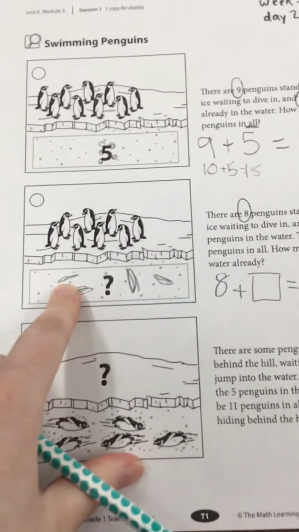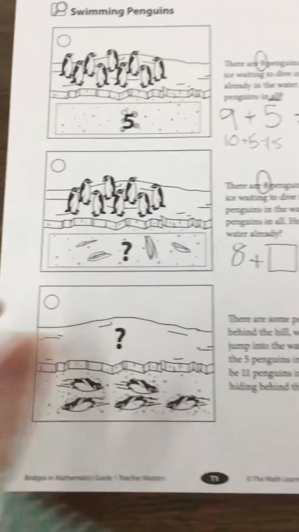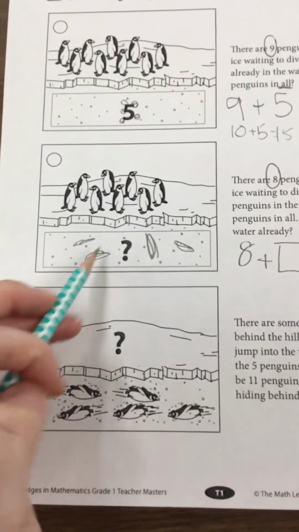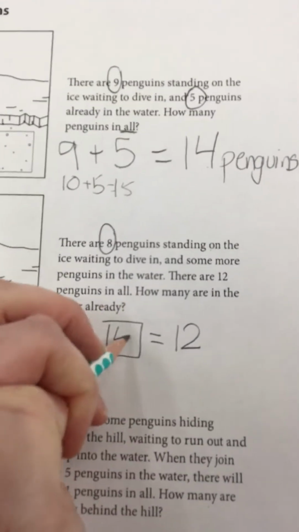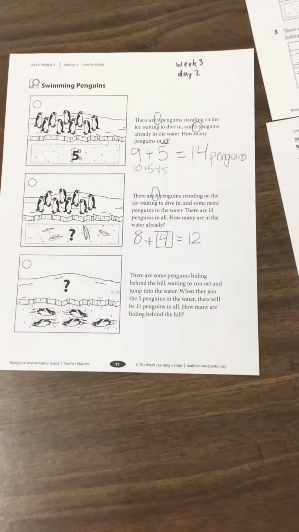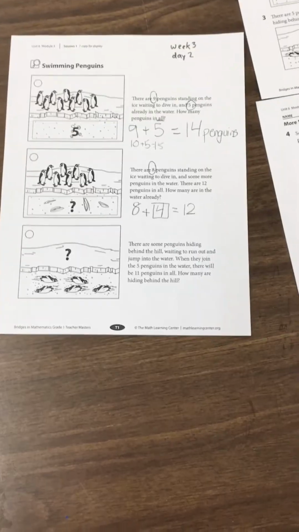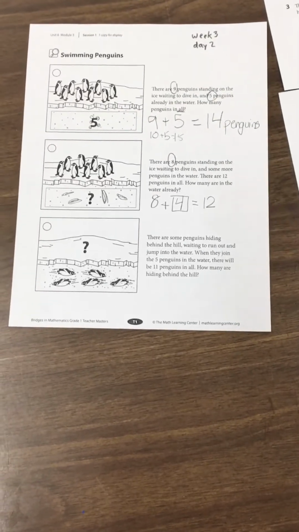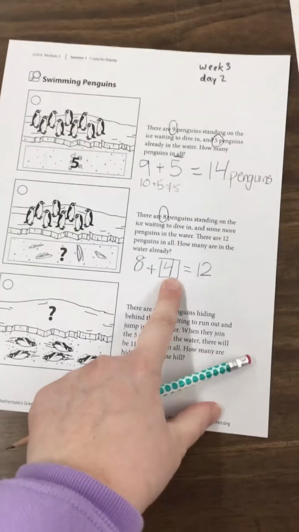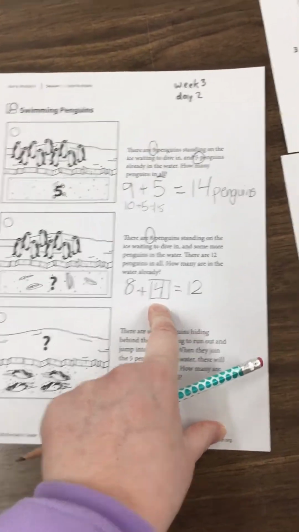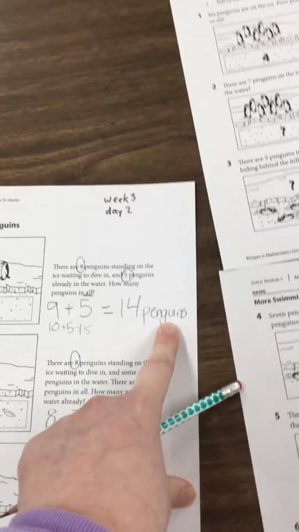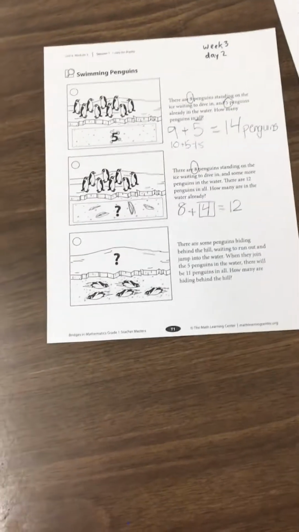Hey, how many penguins did I draw? I just did kind of ovally scribble things, but I can count them. Watch. 1, 2, 3, 4. So 8 plus how many? 4, right? 8 plus 4 equals 12. So how many penguins are in the water already? 4 penguins. Now, if you have your number in a box, then I know that's your answer. Make sure you circle your answer, or like right here, we labeled it. Okay, next part.